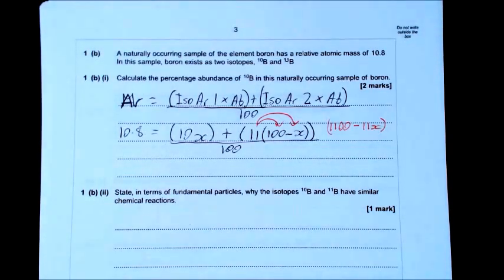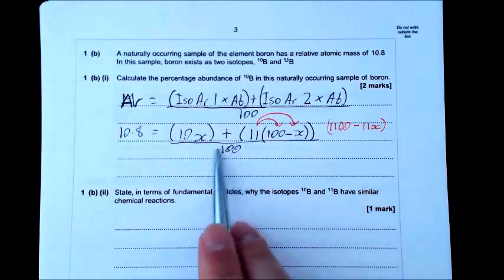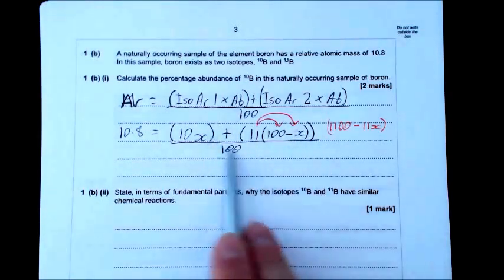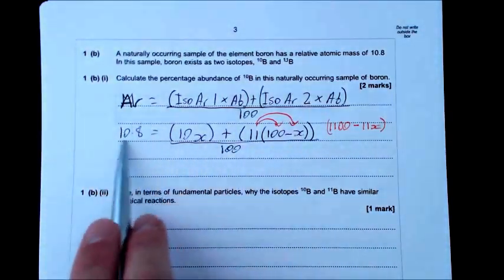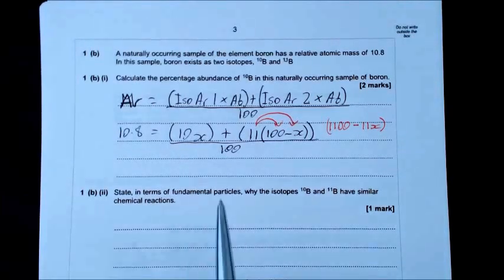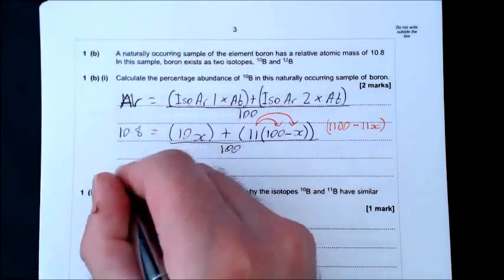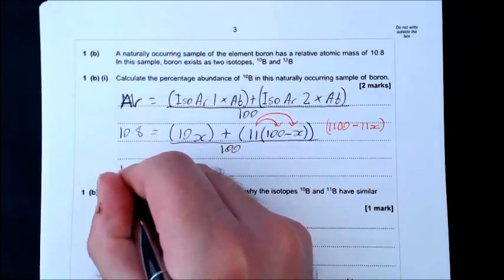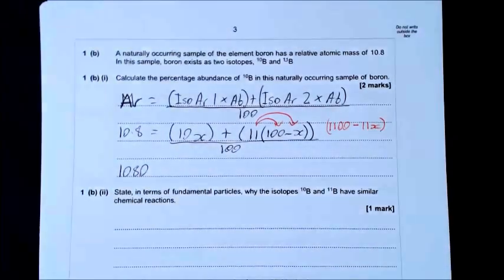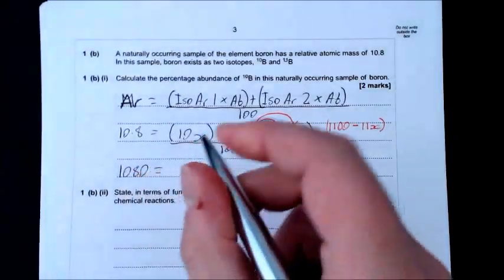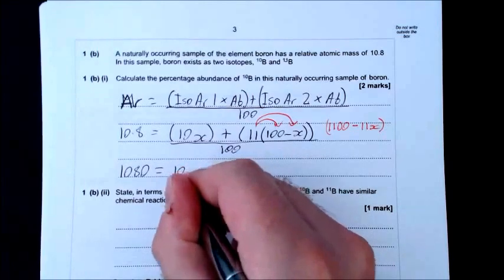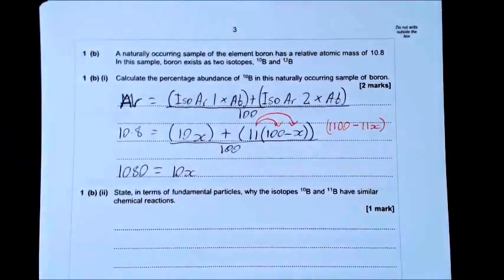Okay, so then we're going to try and simplify it. We need to work out the value of x in this case. So to do that, we need to get rid of this 100. So we need to multiply this side by 100, and we need to multiply that side by 100. So if we do that, we should be left with 1080. Okay, and then that should equal, and this should just be 10x, which we're just going to put there.